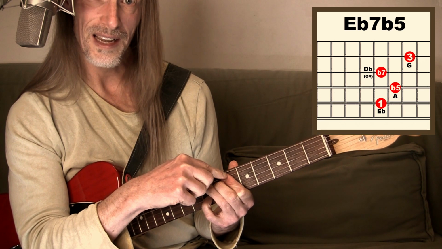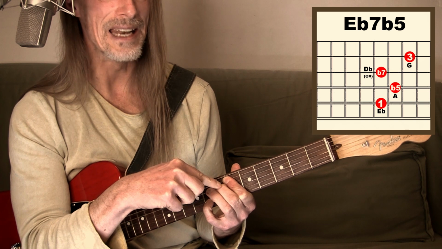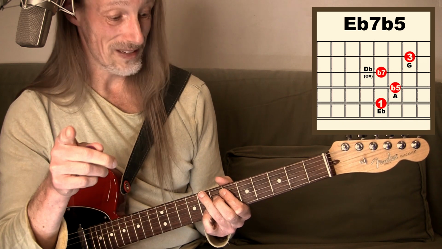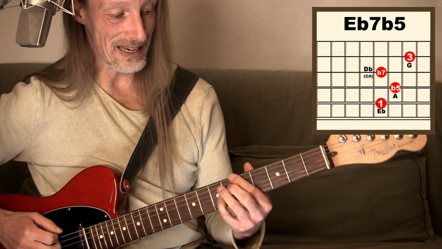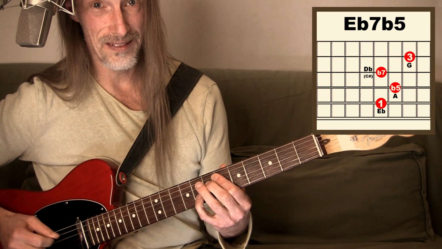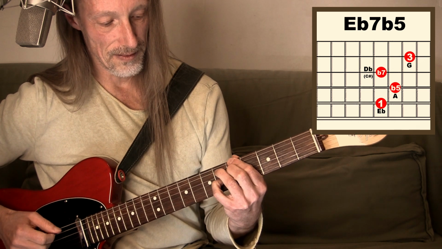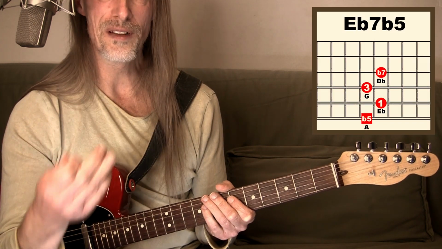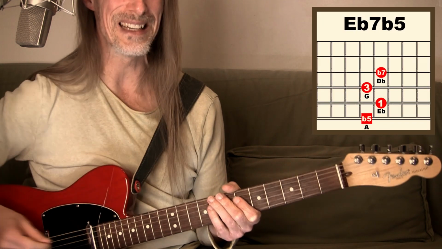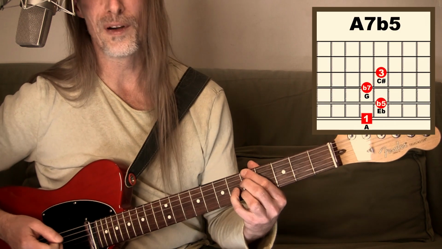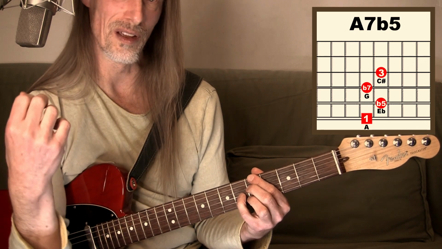I have an E flat, an A, C sharp, and a G. These 4 notes are exactly the same notes as in that A7 flat 5 chord. And listen. It sounds exactly the same. An E flat dominant 7 chord with a diminished 5th is the inversion actually of an A dominant 7 chord with a diminished 5th.